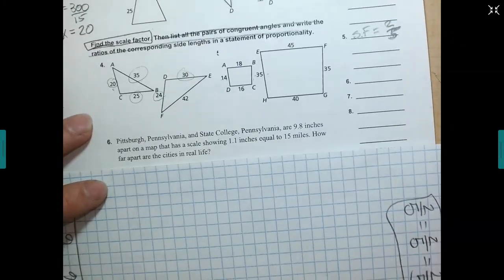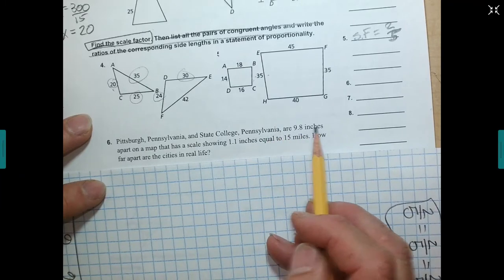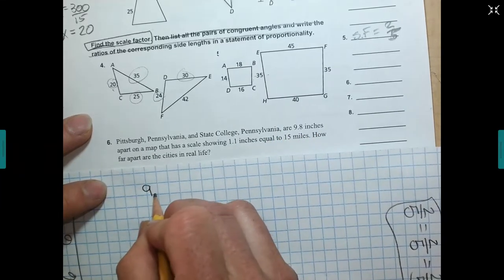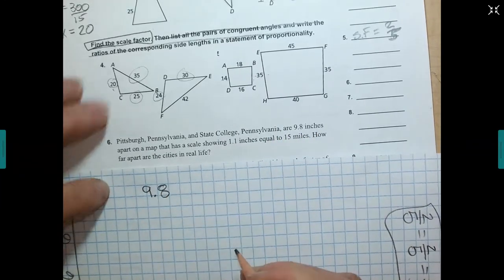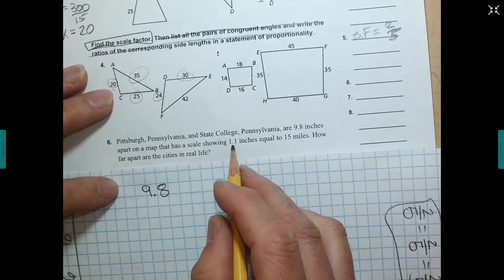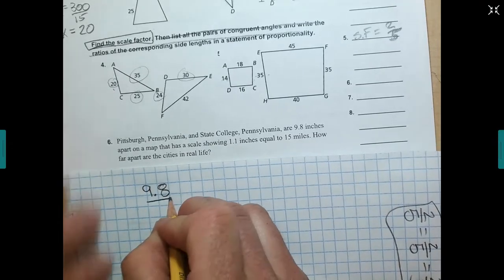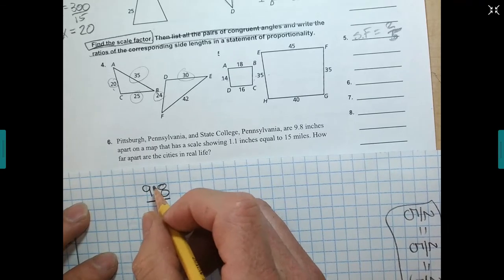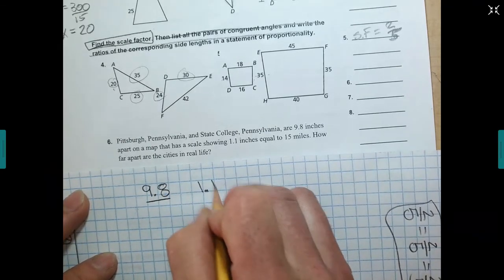Pittsburgh, Pennsylvania and State College are 9.8 inches apart on the map, and the map has a scale factor of 1.1. So 9.8, and the scale factor is 1.1.